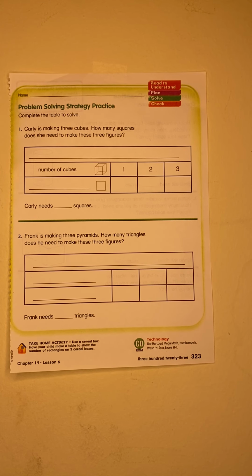All right, now let's look at your problem solving strategy worksheet. It says to complete the table to solve. For yesterday's work, you all started on how to complete tables when it comes to the number of cubes and how many regular shapes would be on that certain solid figure.